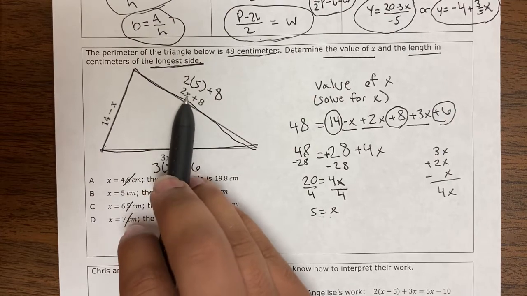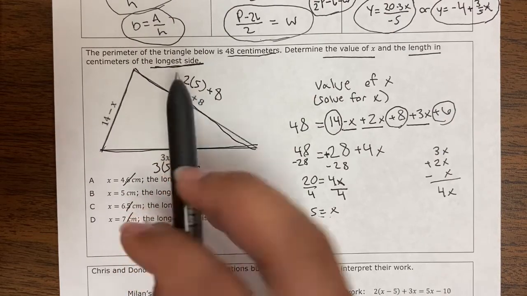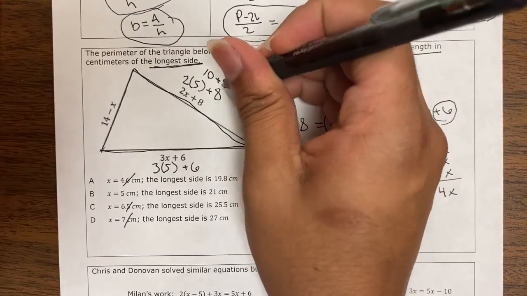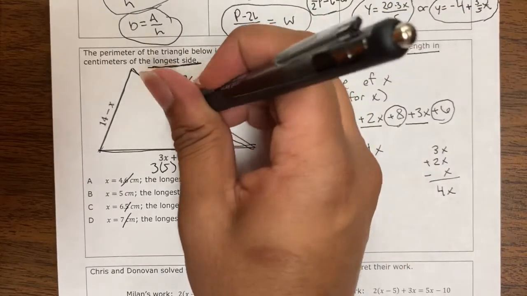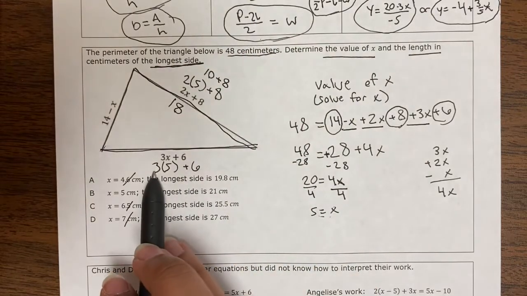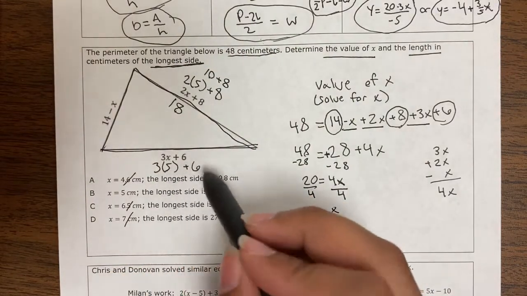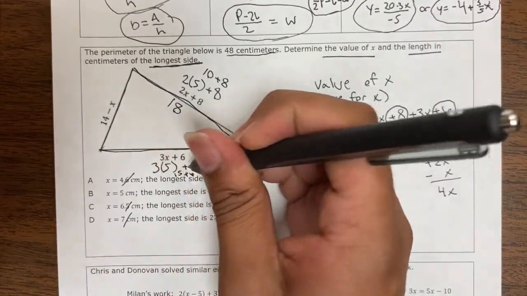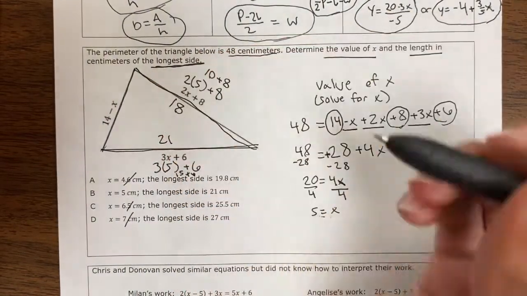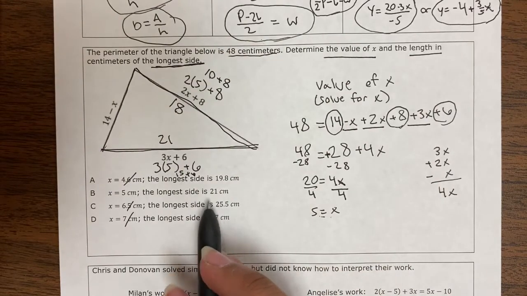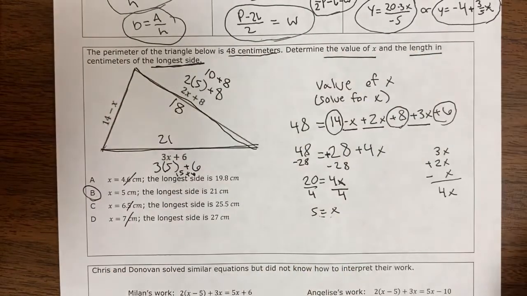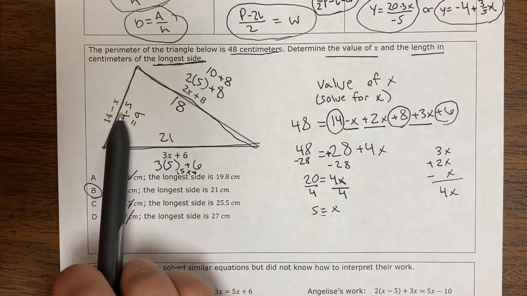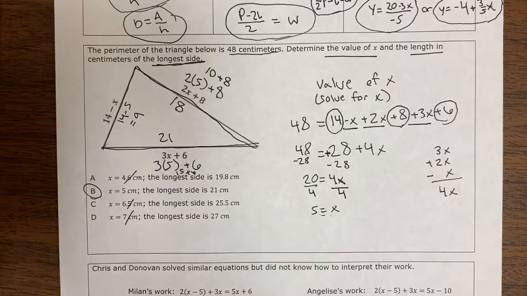Since 2 is multiplying by x, it's going to be 2 times 5, which would give me 10 plus 8. So this side equals 18. Then I have 3 times 5 gives me 15 plus 6, which is going to give me 21. So the longest side is 21. Just in case you wanted to see what this side was, 14 minus 5 would give me 9.